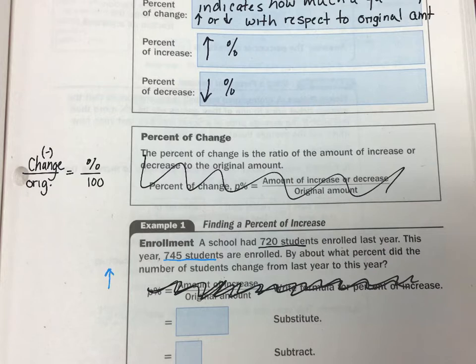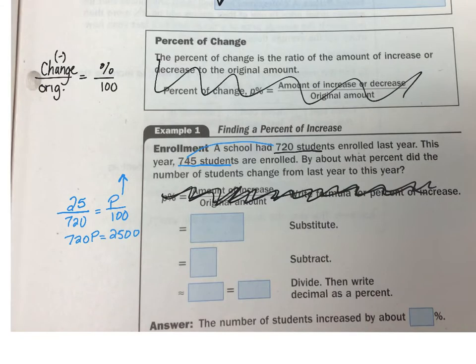And what we do is we figure out how much did it change from 745 to 720. Well, that's 25 students over what it was originally, before it went up, 720, equals P over 100. And then we know to cross multiply, and we get 720P equals 2,500. Divide both sides by 720, and we get P is equal to approximately 3.5%. Okay, and that's an increase again. So the school enrollment increased 3.5%.